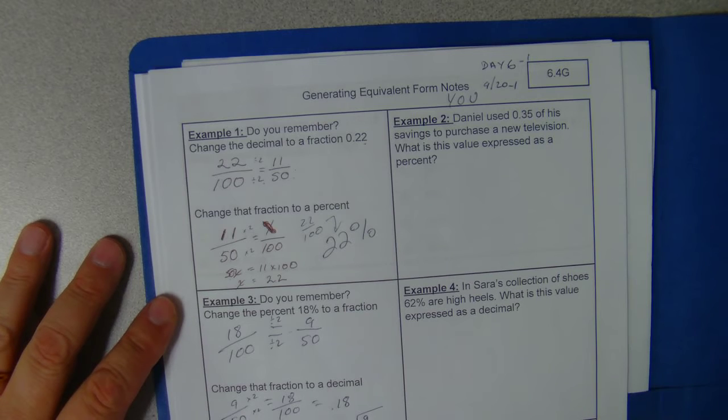Let's do another example. Henry saved 8% of his check. What is the value expressed as a decimal? Well, 8% is 0.08.